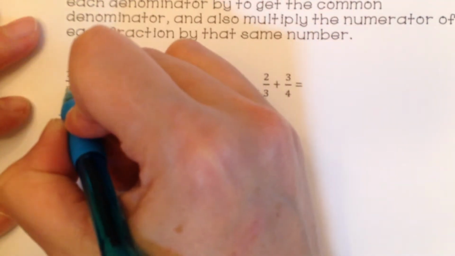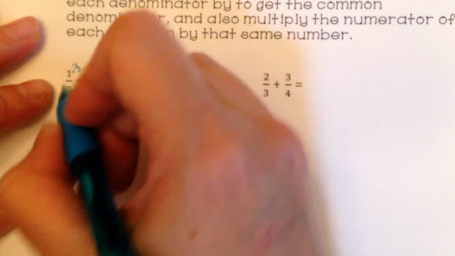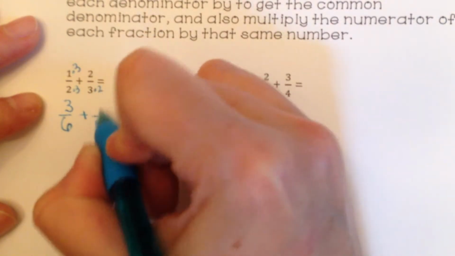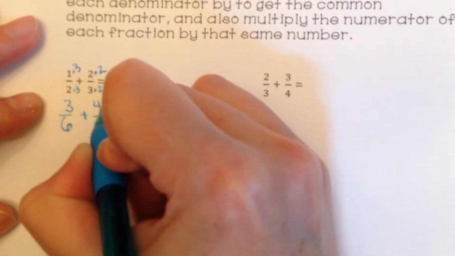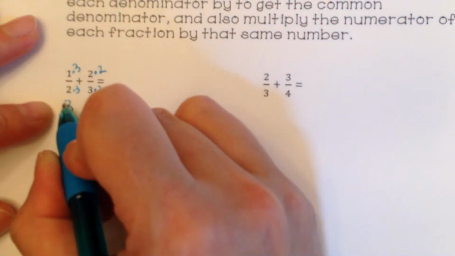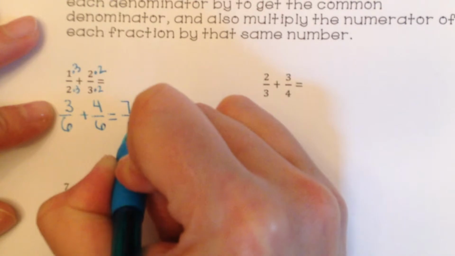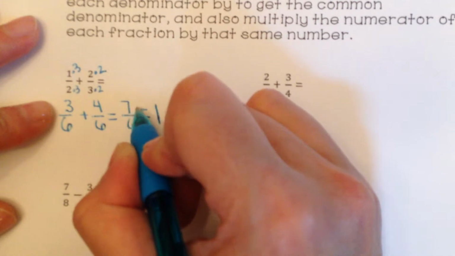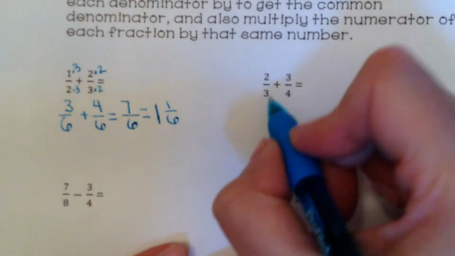Okay. I know that I multiply 2 times 3 in order to get 6, meaning I also multiply the numerator by that same value. So 1 times 3 is 3. I multiply 3 times 2 in order to get 6, so I also have to multiply this numerator by 2. 2 times 2 is 4. Then I'm going to add the numerators. 3 plus 4 is 7 over the common denominator. This can be reduced. 6/6 is 1 whole, so if I take those away, I'm left with 1/6. So 1 and 1/6.